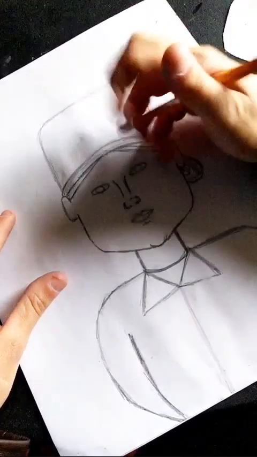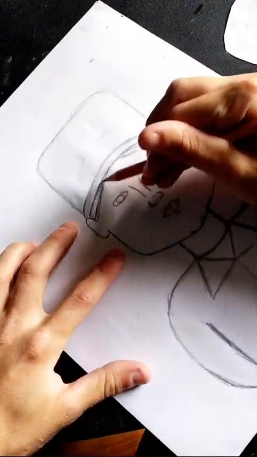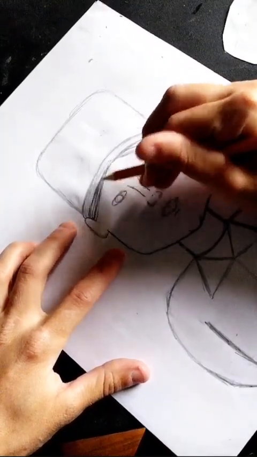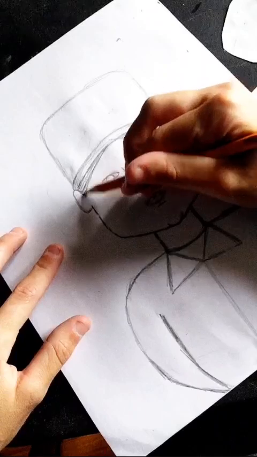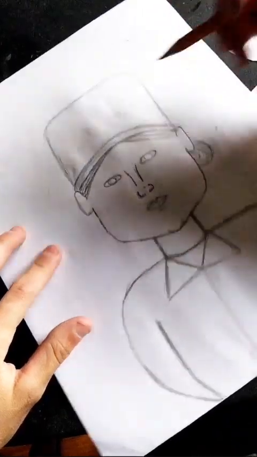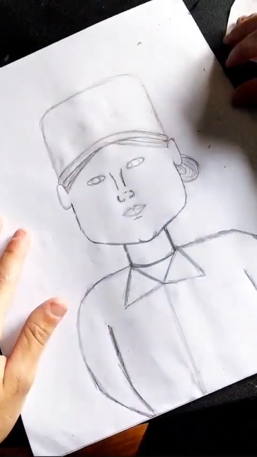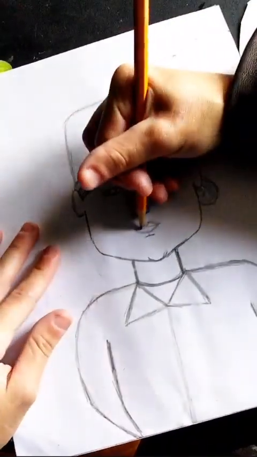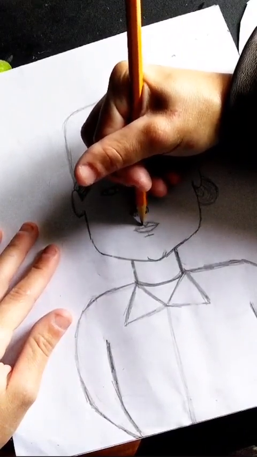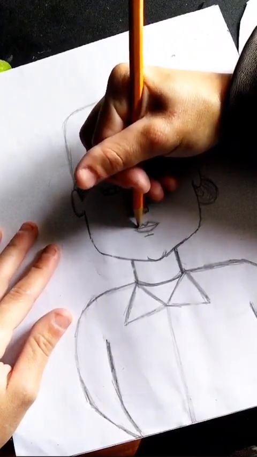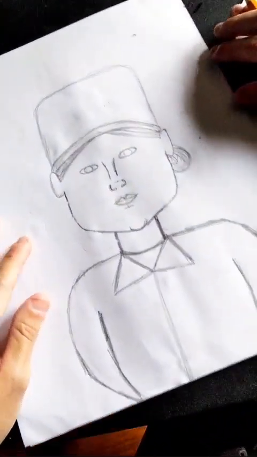We will draw more lines within them. We will outline the lips. Very good.